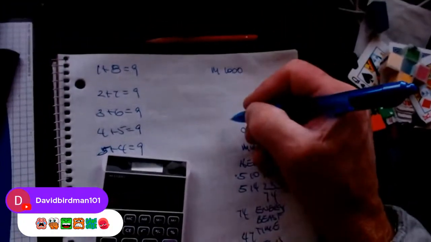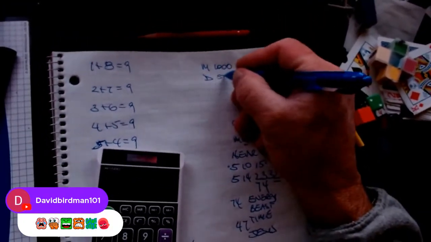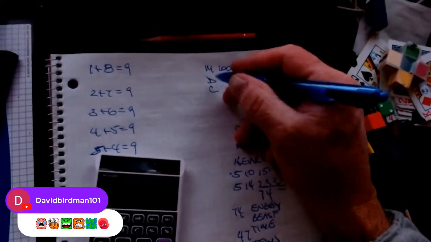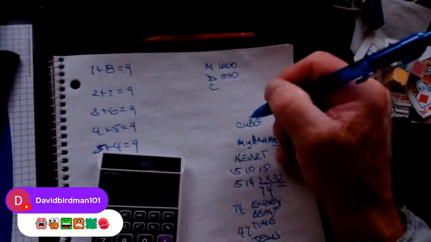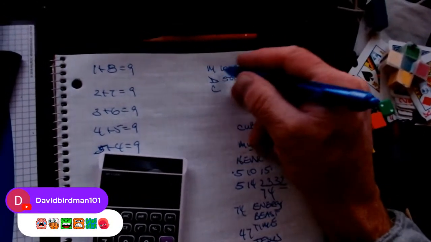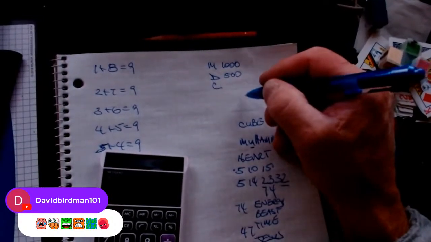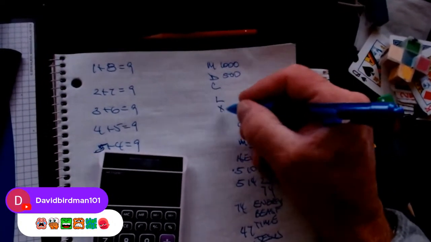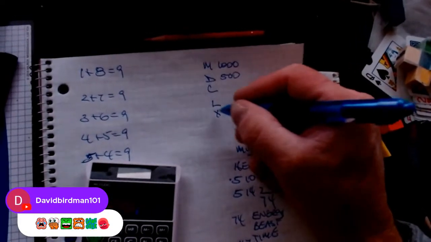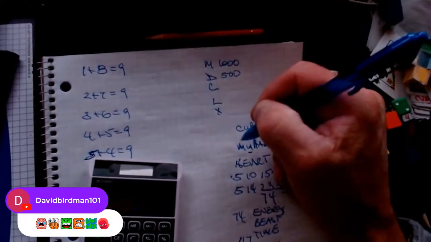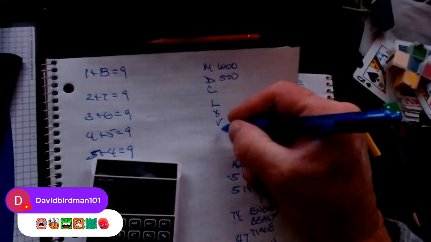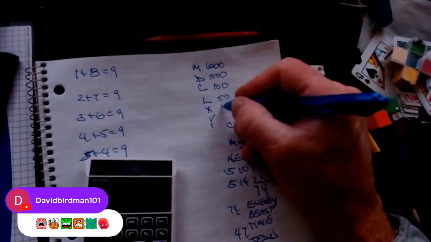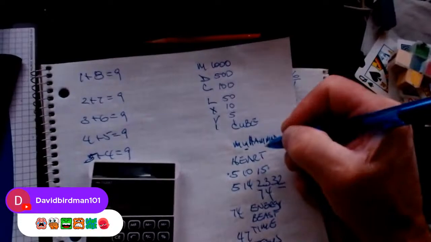M 1000. D 500. C, remember the reverse of each one is this right over here, right? This is the end of the alphabet of the first part of the alphabet. And if you take a look, we also have L, and then we have X, but X is on the reverse side of the alphabet, reverse of C. Then we have V, and then you have I: 100, 50, 10, 5, and 1.